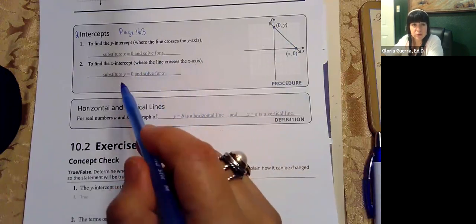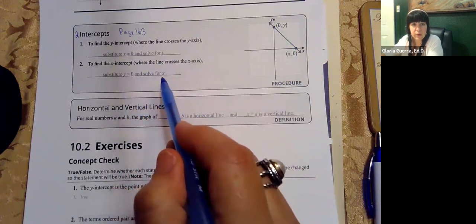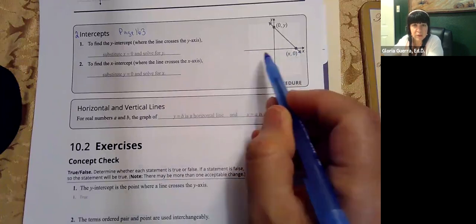To find the x-intercept, which is where the graph crosses the x-axis, you would substitute y equals 0, and you would solve that for x. So the x-intercept falls somewhere on the x-axis, and you would find out where it crosses.